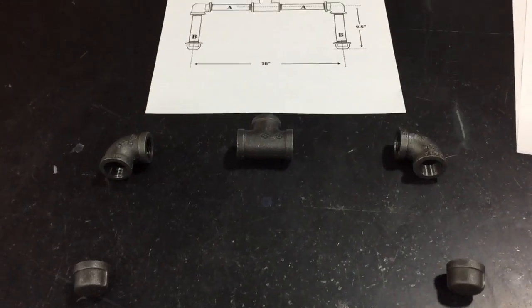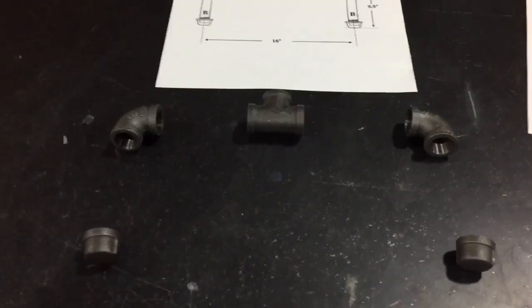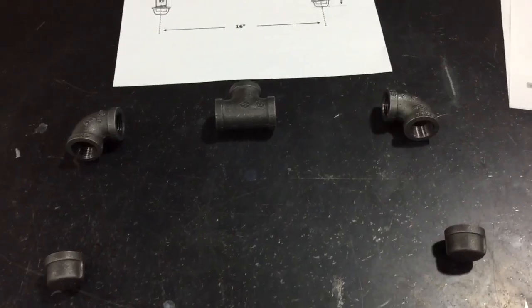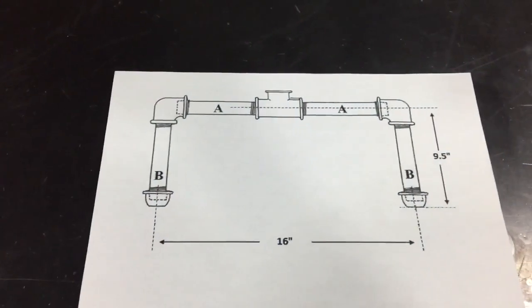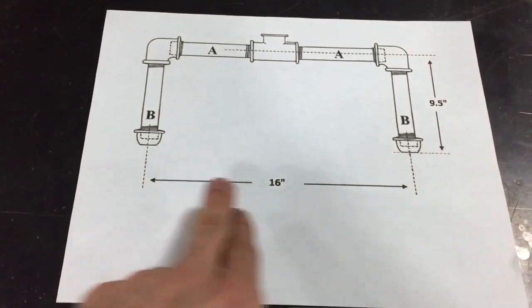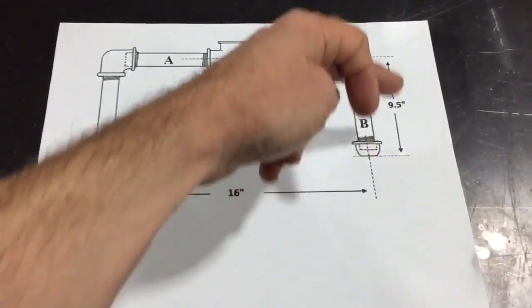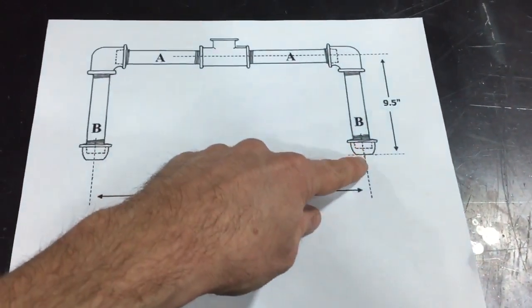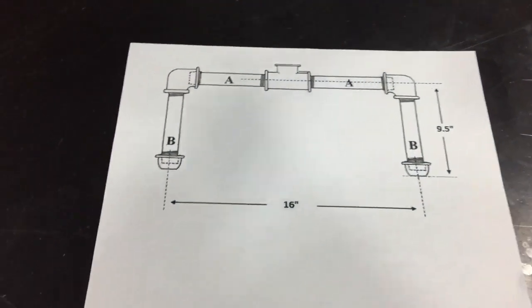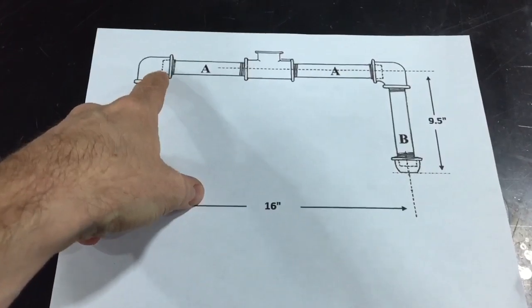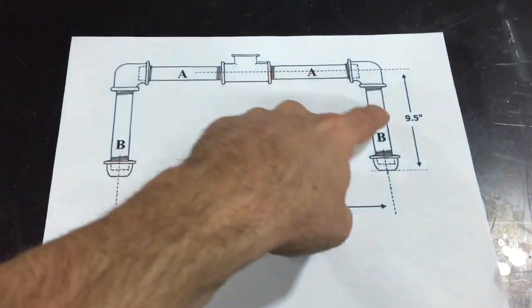Alright, so in this lab we're going to be doing some pipe threading. We're going to have to thread the missing pipe here to build our piping design that we have on this piece of paper. From center to center we want this to be 16 inches, and from center to the end of the cap we want this to be 9.5 inches. To do that we're going to have to figure out how long to cut these pieces of pipe.